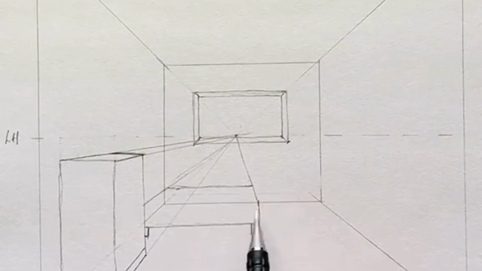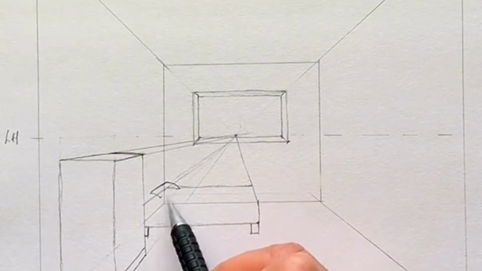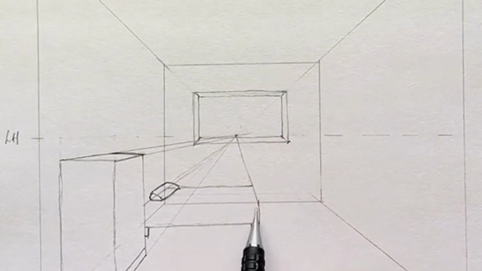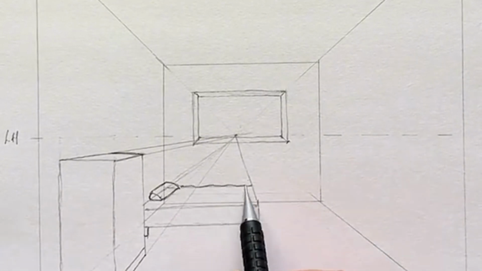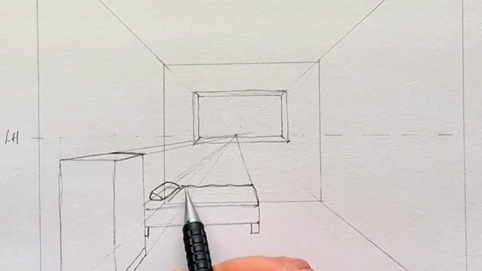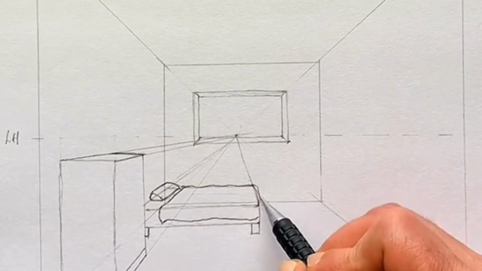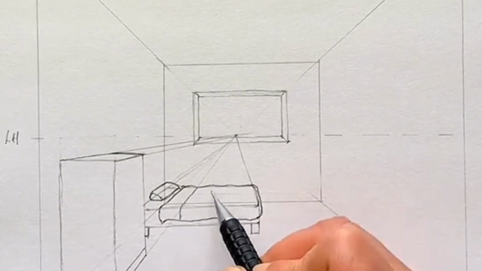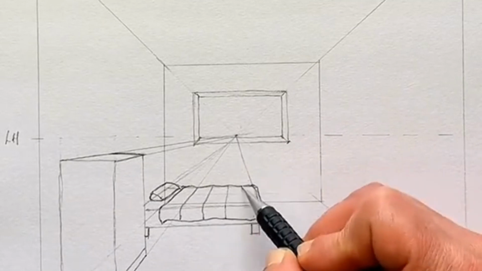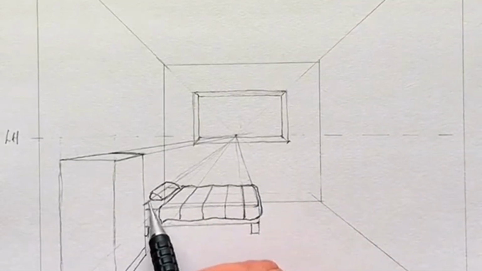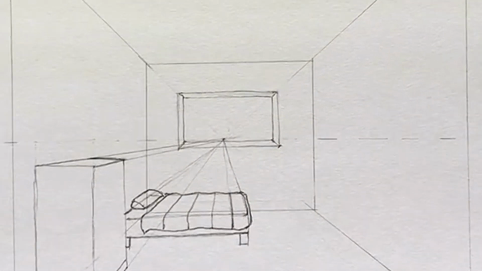Look at the bed. The bed also vanishes. This is the pillow that is also vanishing, part of the bed. Let's put something like the blanket or sheets. I don't know, a blanket. No. A blanket that is going to be striped. Well, that's the bed.